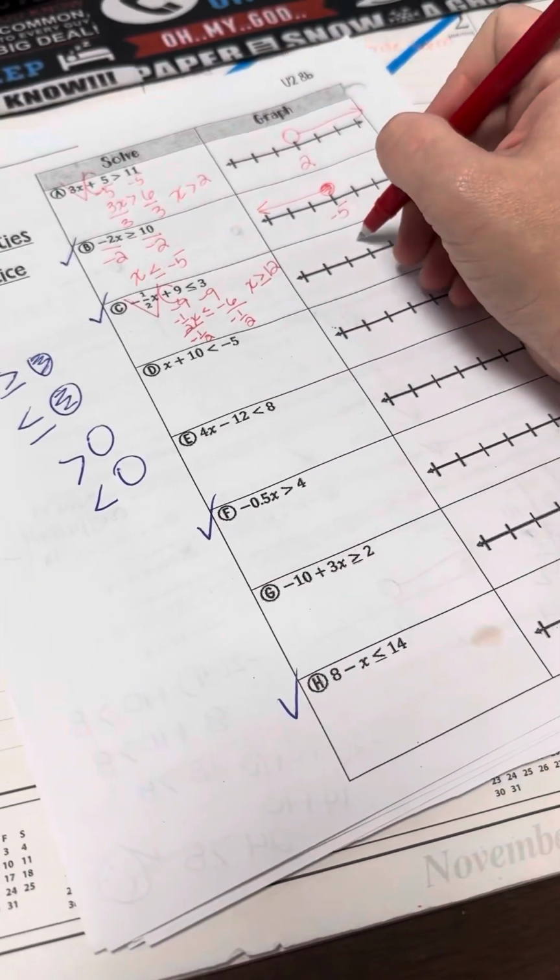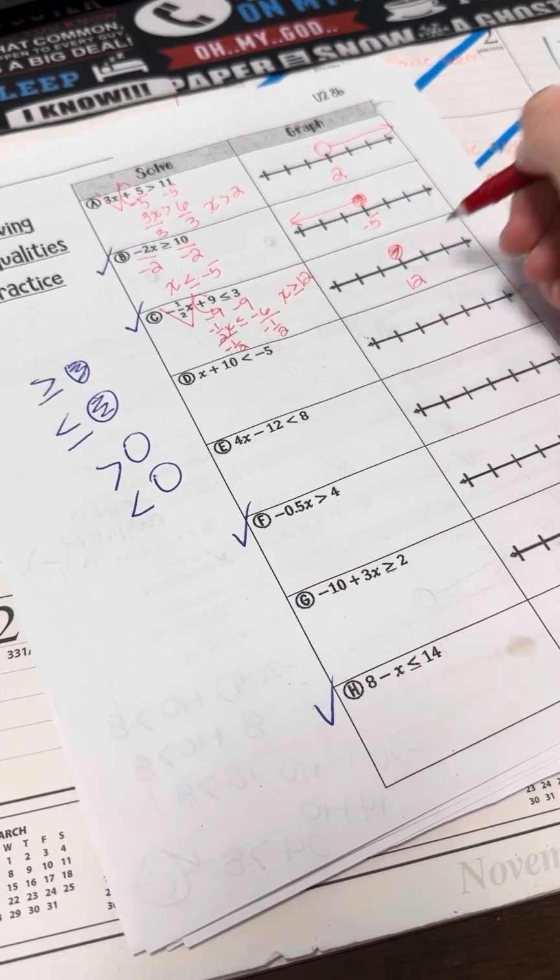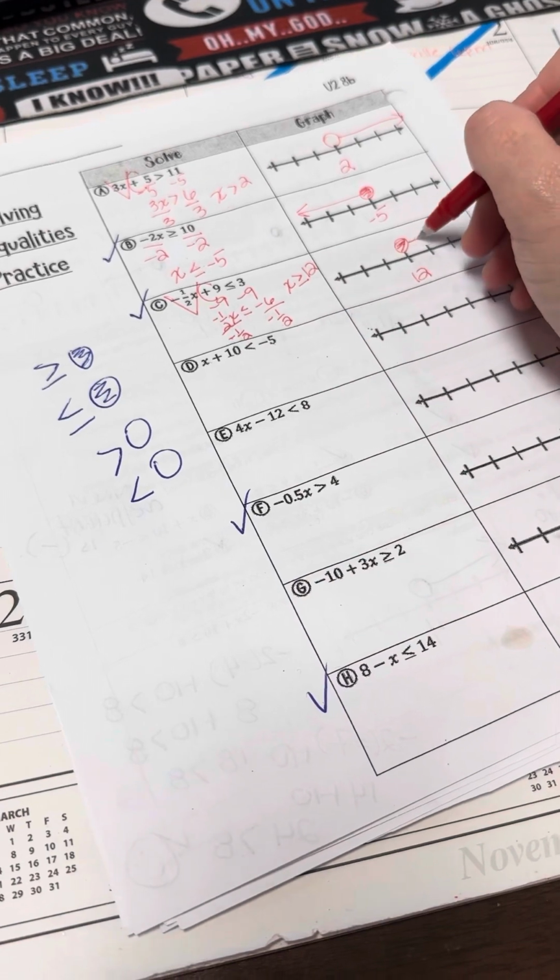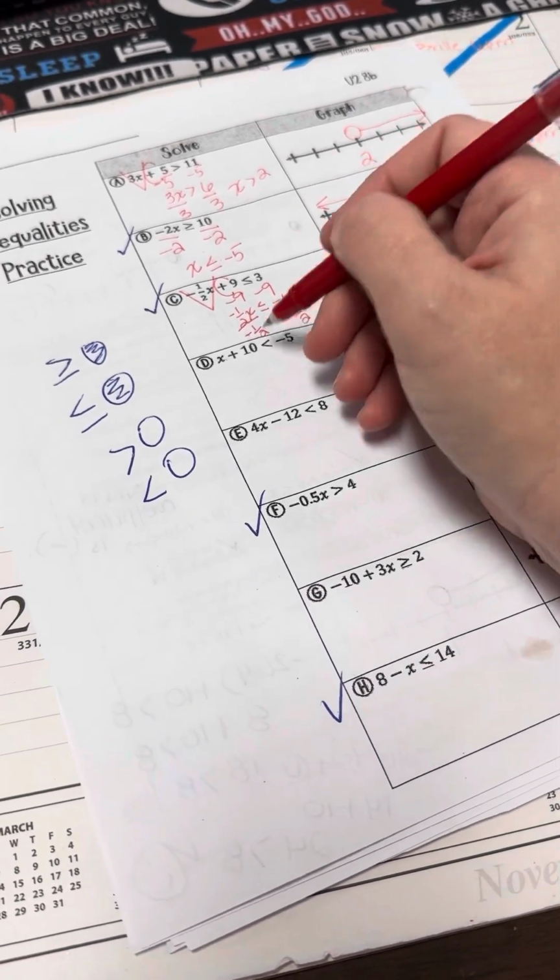This is a closed circle. So closed circle at positive 12, and it says x is greater than that. So anything to the right of that as well.